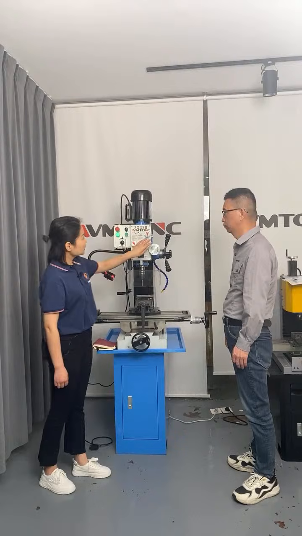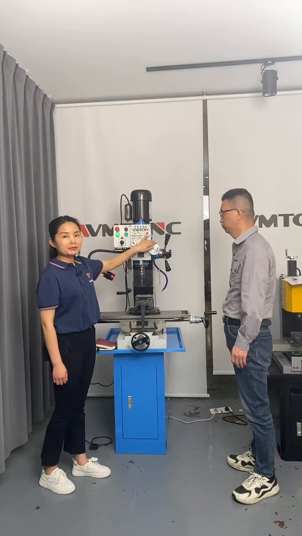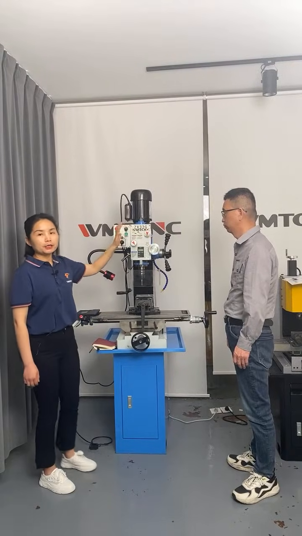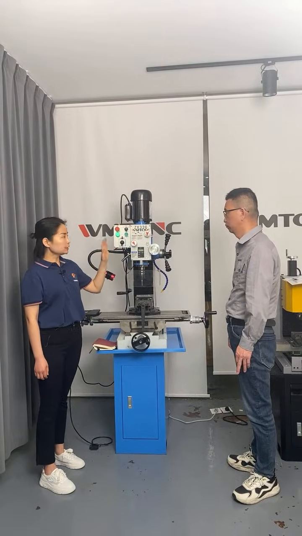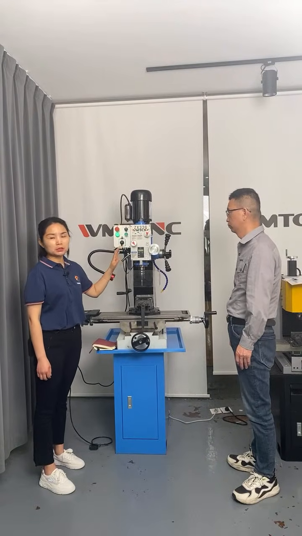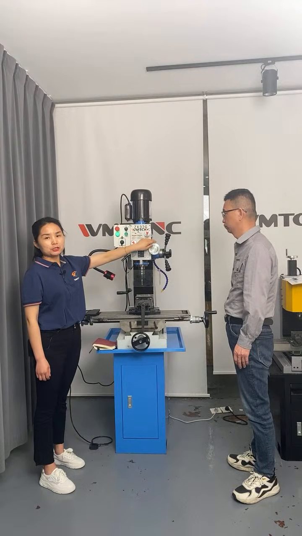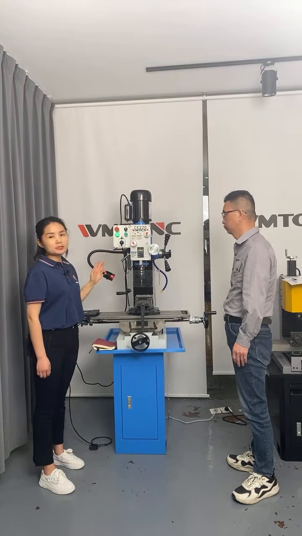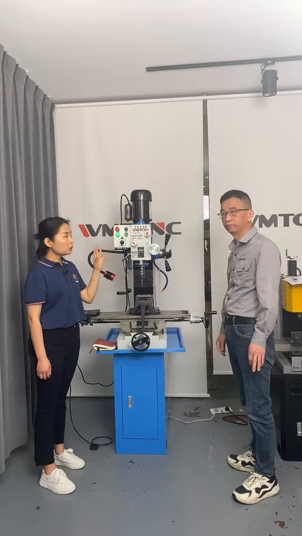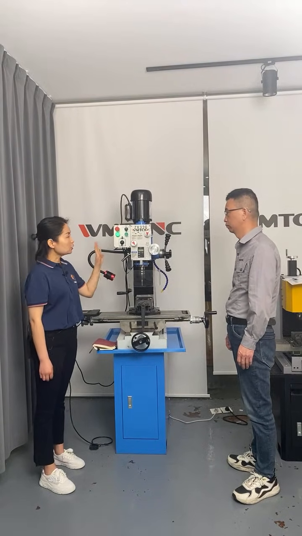That is the gears in the headstock. All of our gears in the headstock are heat treated, hardened, and also ground. So when the machine is running, the noise is very low, and it is not easy to have problems.